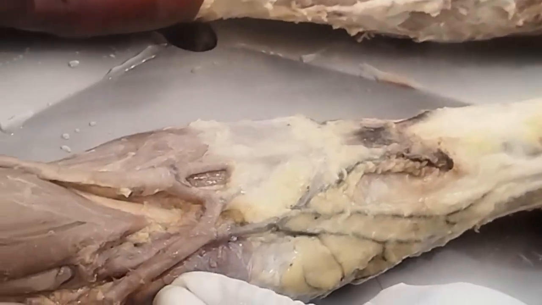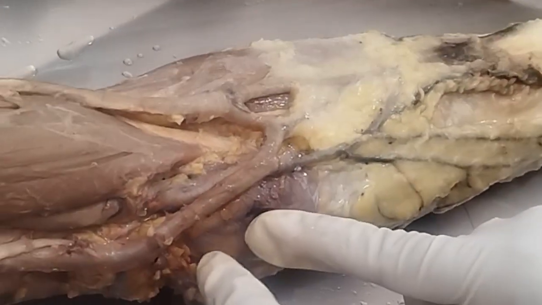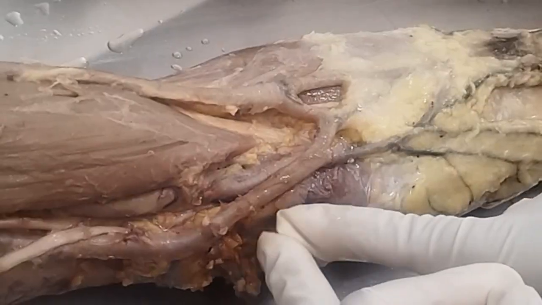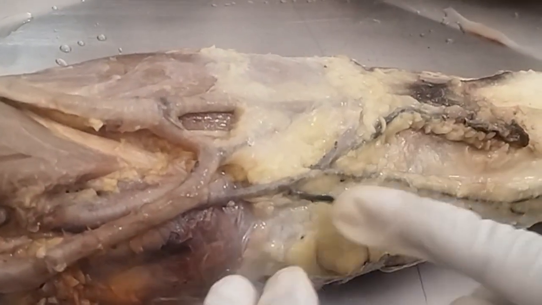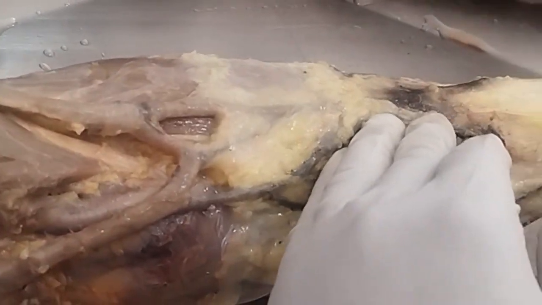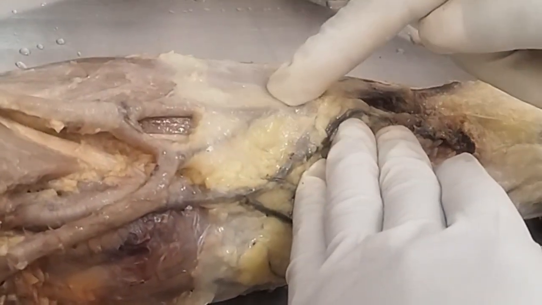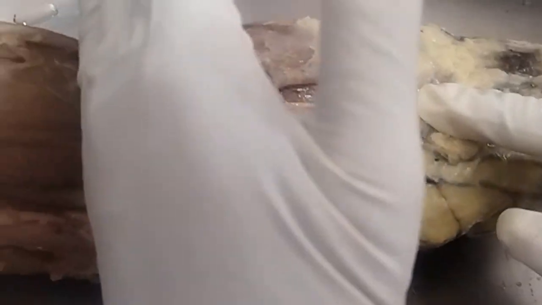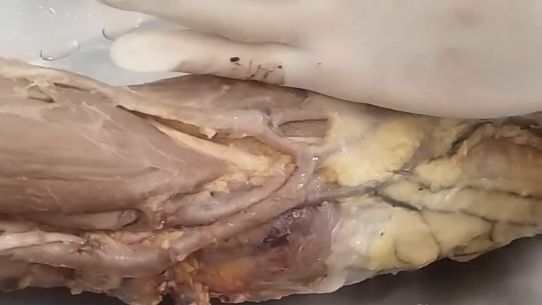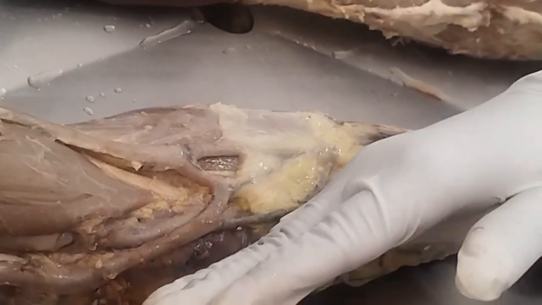Here the short muscle extends from the medial epicondyle up to where it crosses or coincides with the brachioradialis. Here the apex is formed, here the base is formed, this side is the lateral boundary, and this side is the medial boundary.